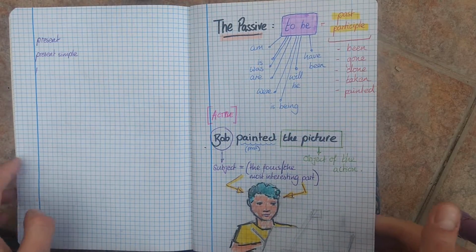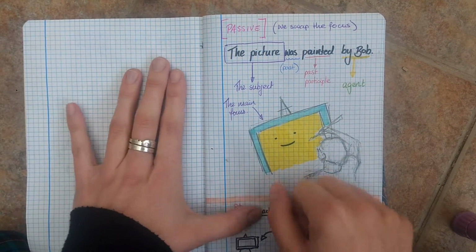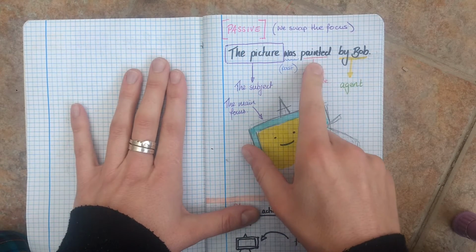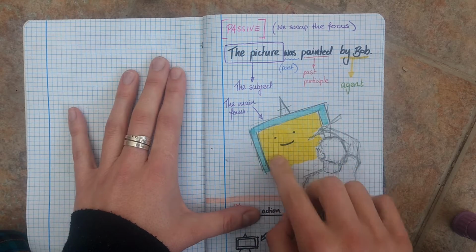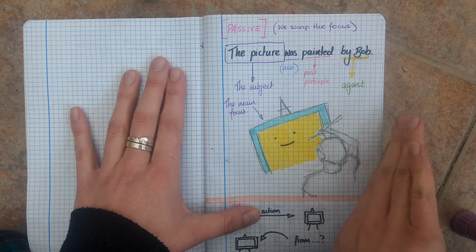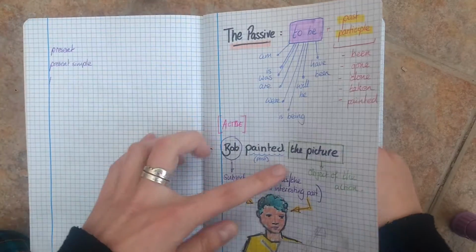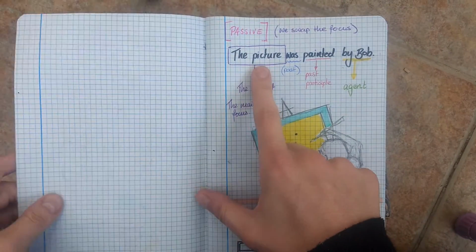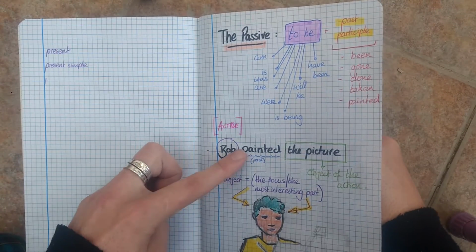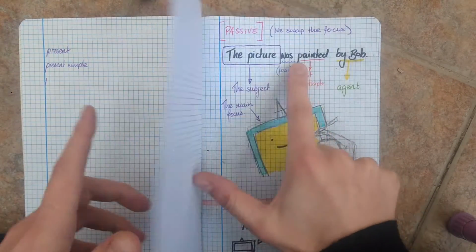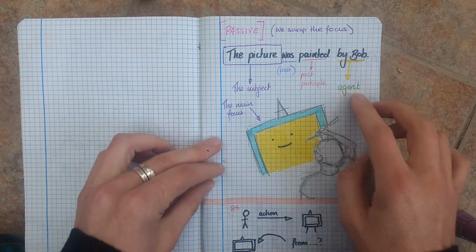So let's look at the passive. How does this change the sentence? If we say the picture was painted by Bob, suddenly the picture becomes the focus and Bob is not so important. The object in the previous sentence, the picture, becomes the subject. We use the past form of the verb to be because this verb was in the past, and then we use the past participle.